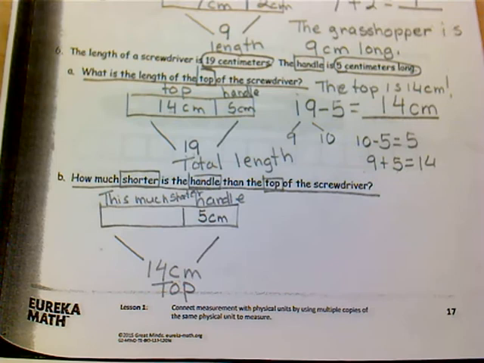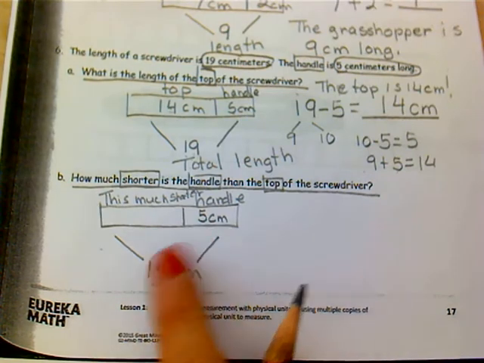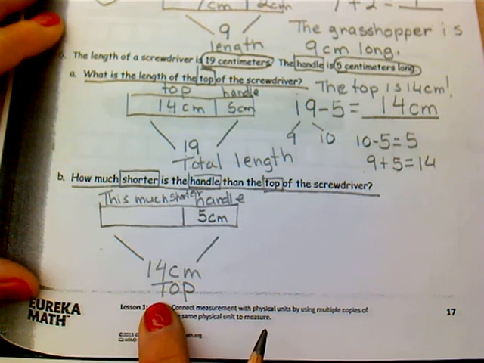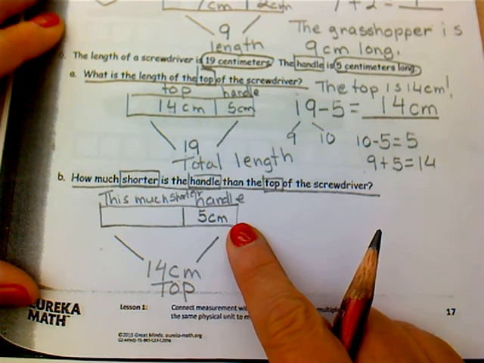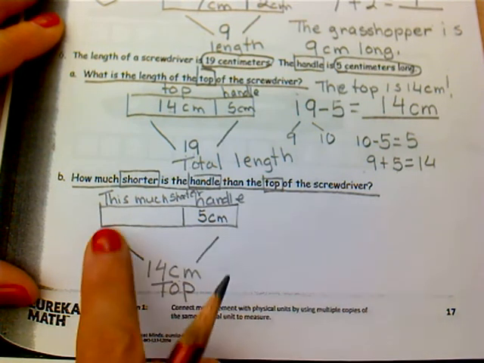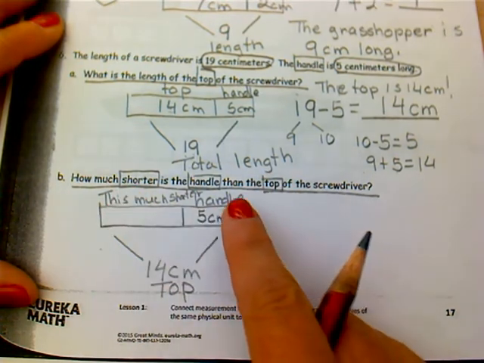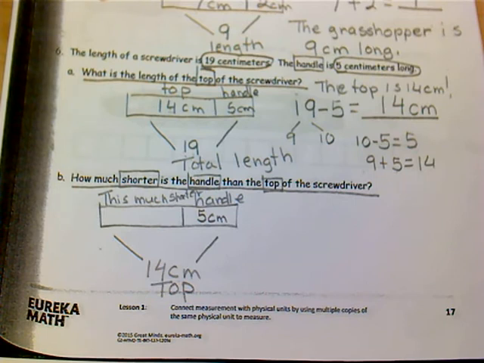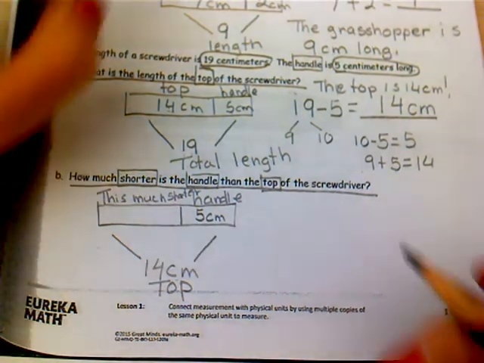Can you set that problem up to solve it? I have shown you the bar model on how to do this. So we know that the top is 14 centimeters. We know that the handle is 5 centimeters, but I'm trying to find out how much shorter the handle is than the top. Okay, I'm going to give you a minute, pause the video, solve that problem, and write your sentence, and then join me back and we'll see how you did. All right, let's take a look and see how you did.